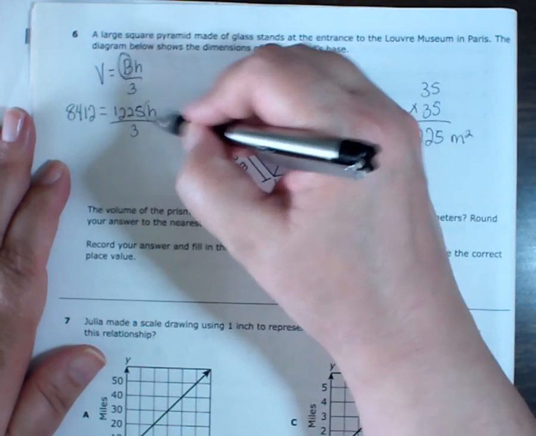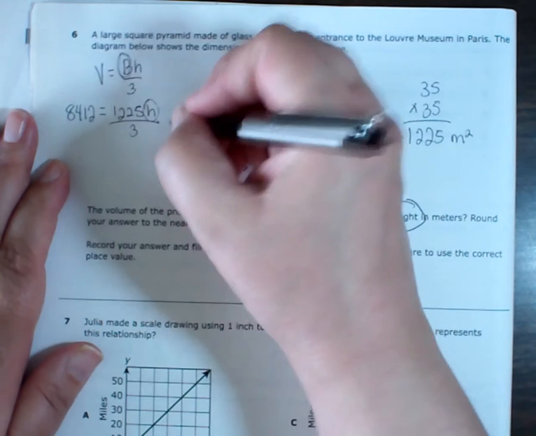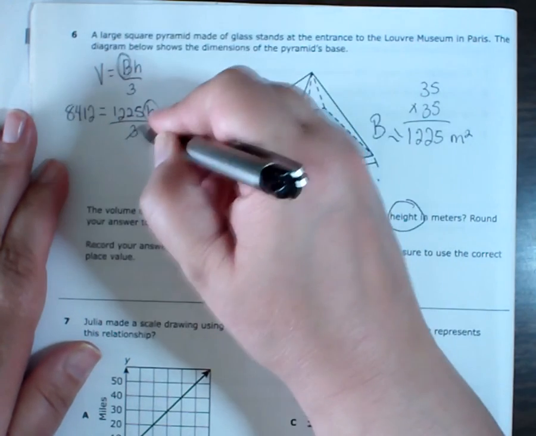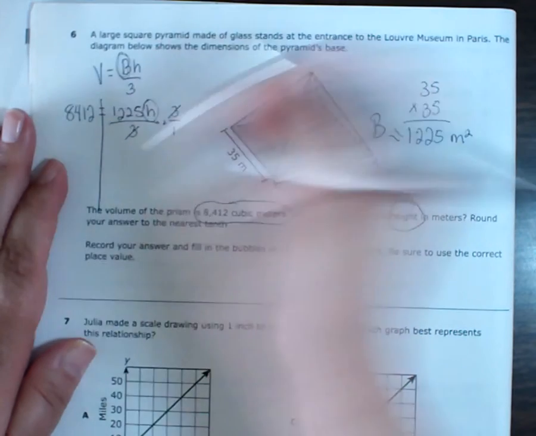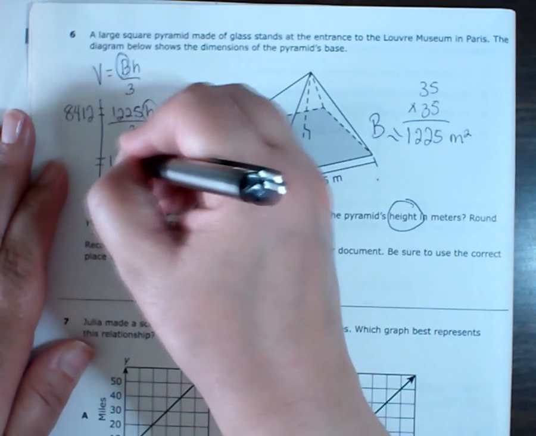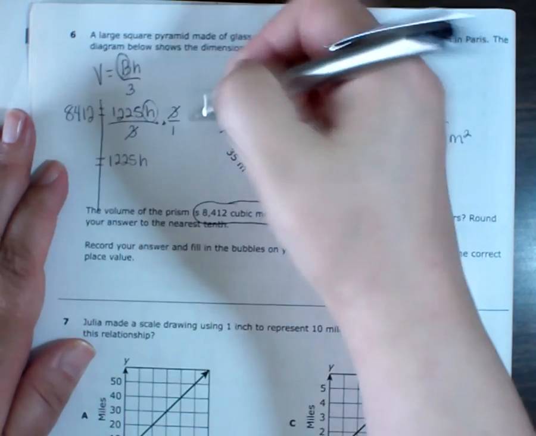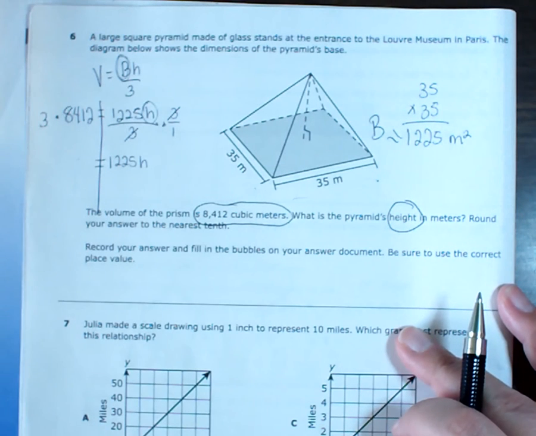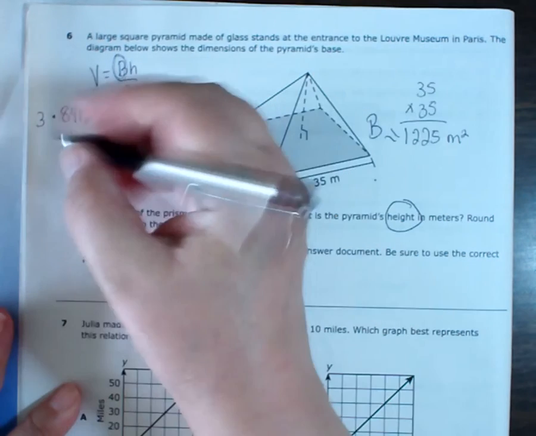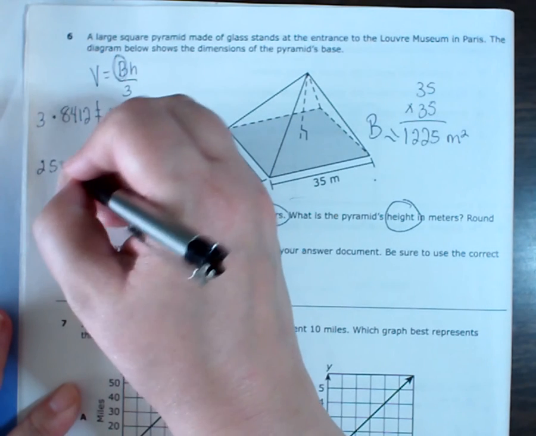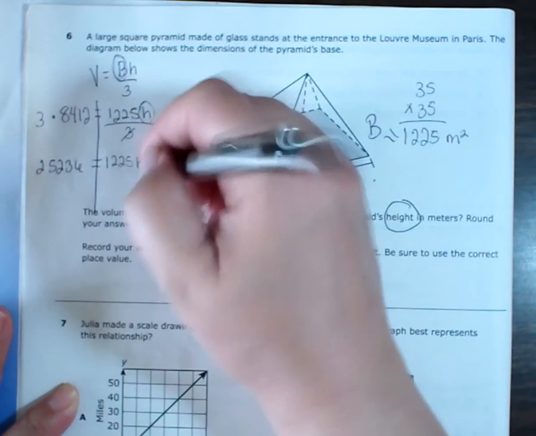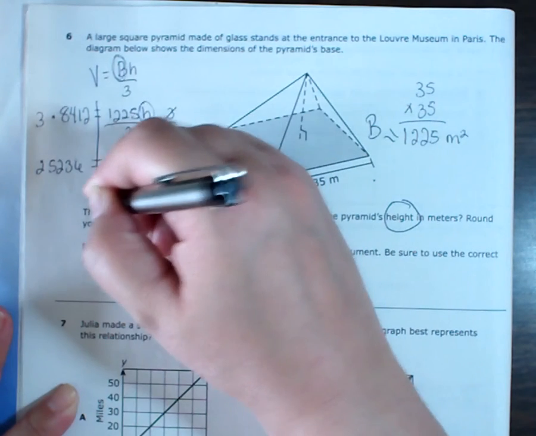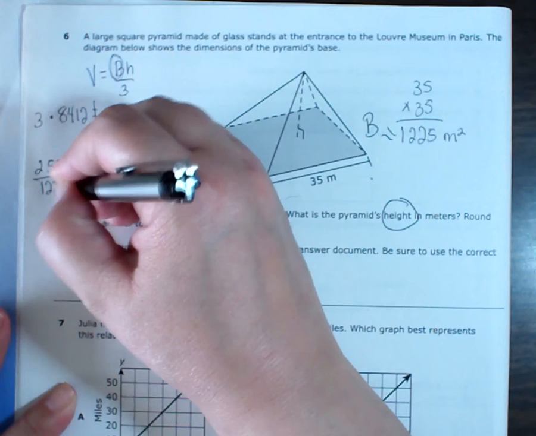Now I've got to find out what h is. I've got to get h alone. The first thing I'm going to do is multiply by 3 over 1 because I've got to get rid of that 3. The 3 up top and 3 on the bottom cancel out. So now I have 1,225 times h on this side, but what I do to one side I have to do to the other. So I have to multiply 8,412 times 3, which gets me 25,236. Now I'm going to divide by 1,225 because that's going to get h by itself, which is what we want.